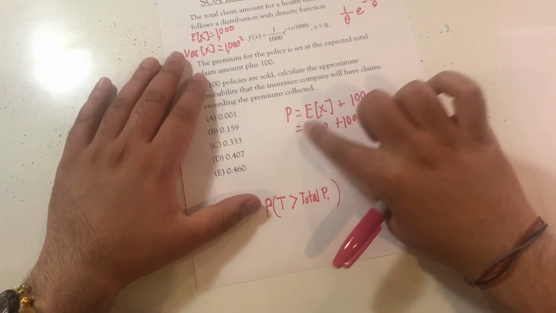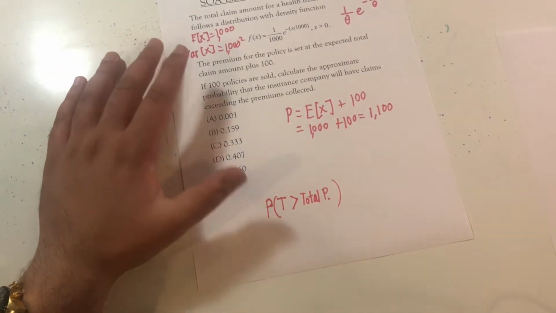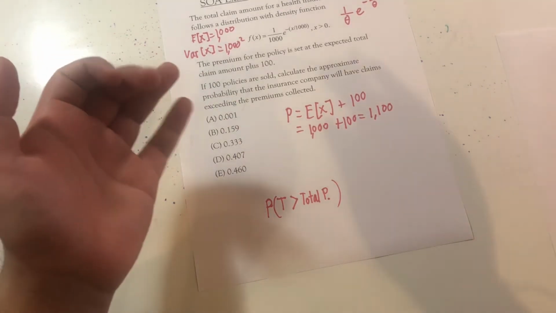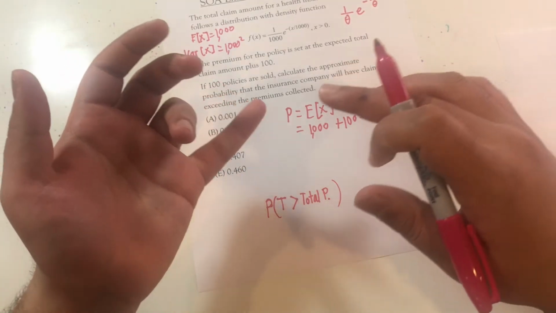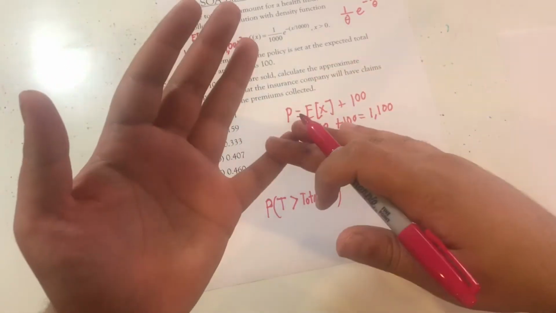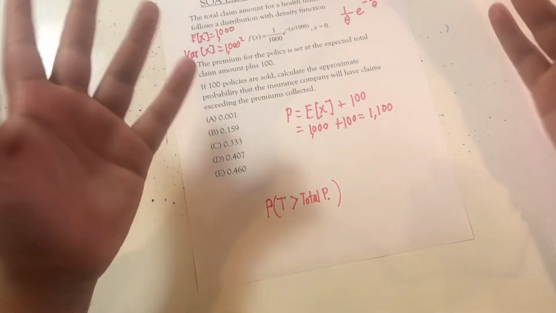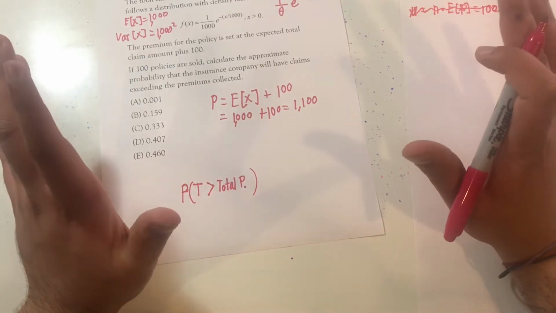So we have information about individual premiums. We need to find out information about this total, right? That's going to involve finding our expected value as well as our standard deviation, right? Because we're applying the central limit theorem. Well, sorry about that cut. I misspoke on something.